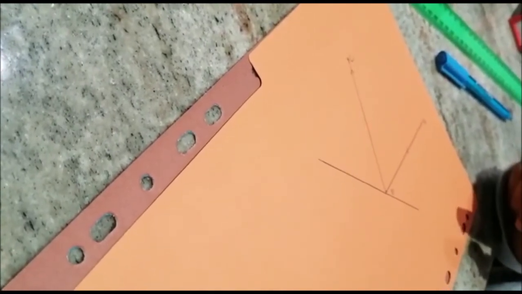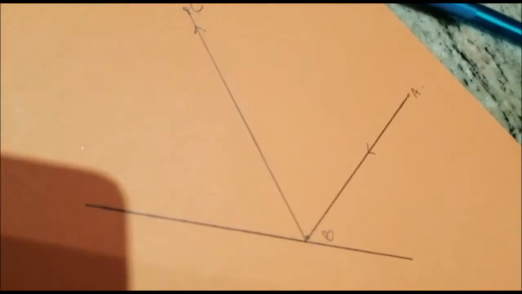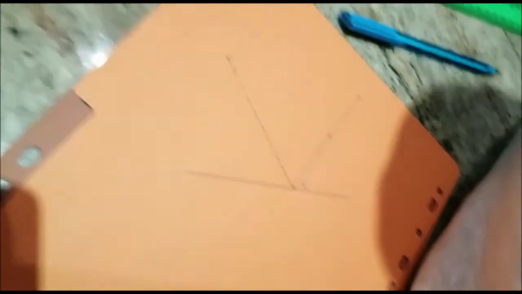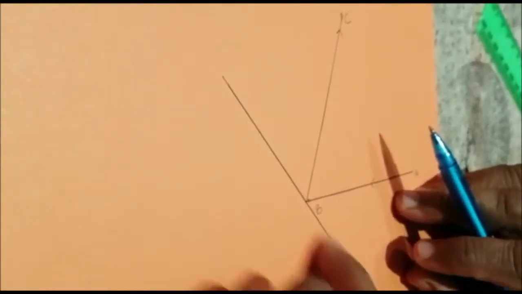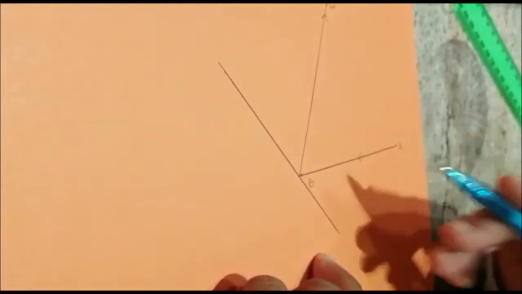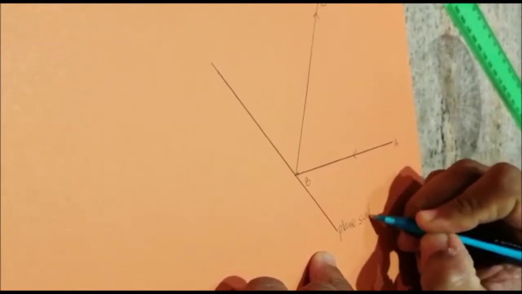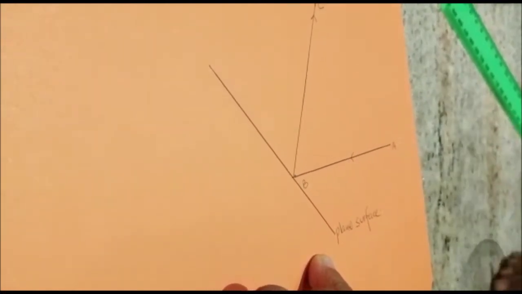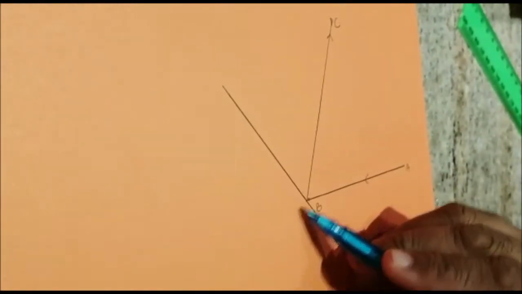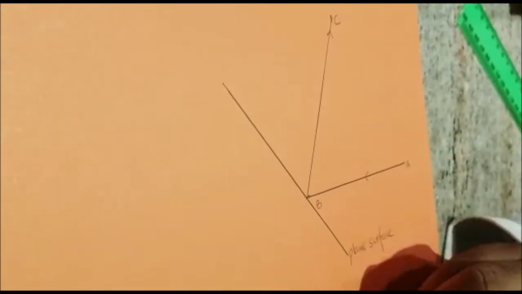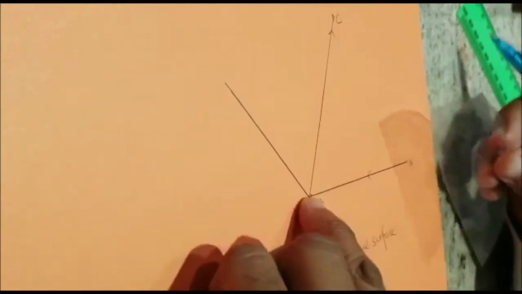So how do we measure that angle? Well, for that we are going to need a protractor. Now I had a protractor here. So I'm going to measure an angle between the plane surface over here, so I'll just label that as my plane surface. I'm going to measure an angle of 90 degrees between my plane surface and a line which I'm going to draw at 90 degrees to it. That line at 90 degrees to the plane surface is called the normal.